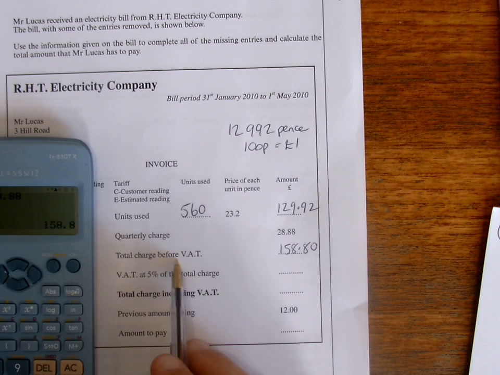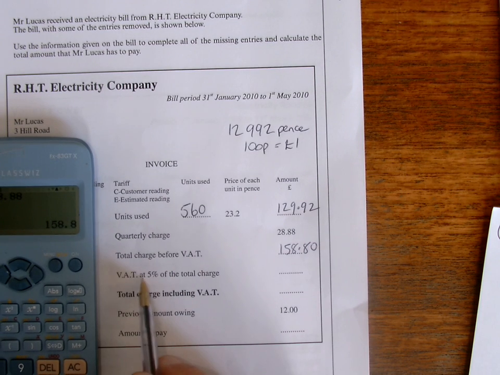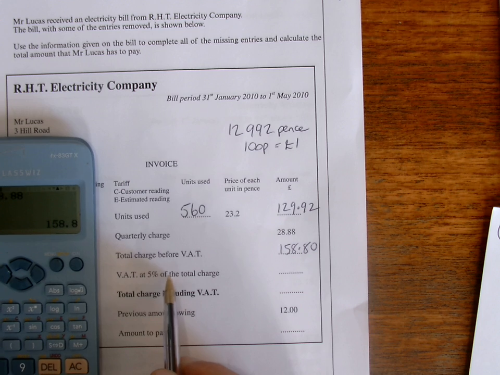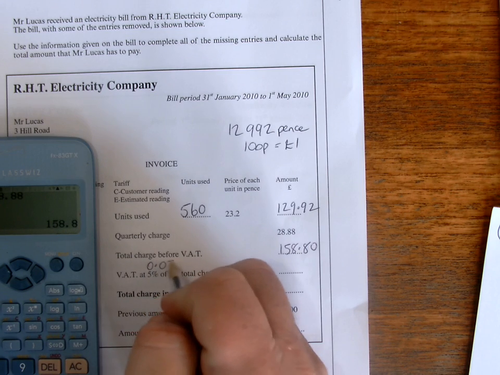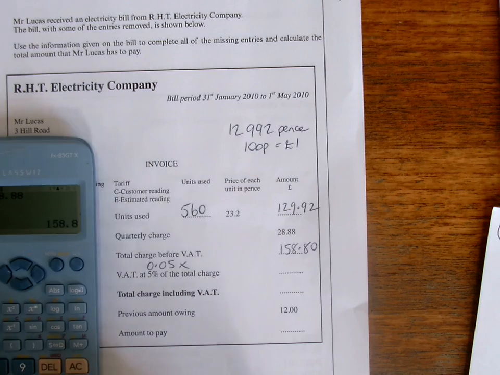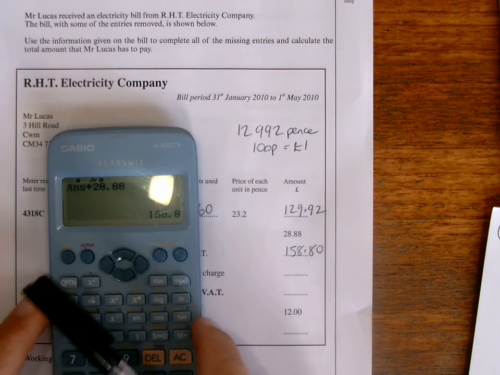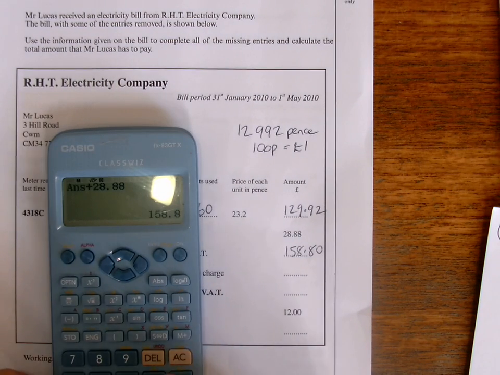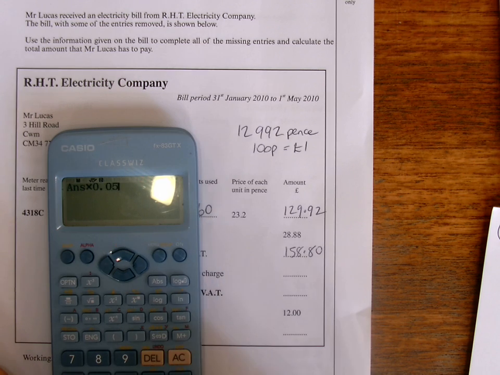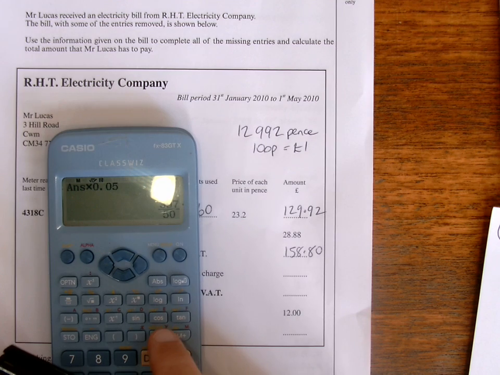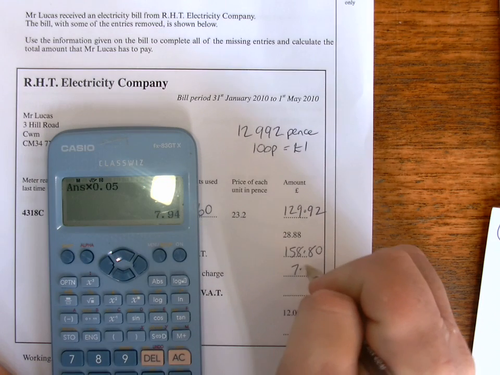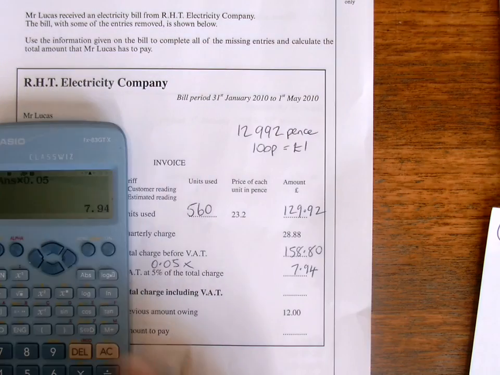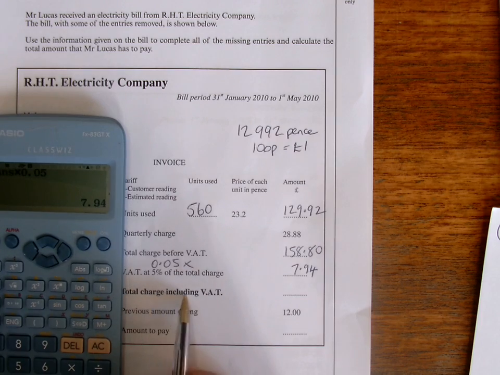So this is the total charge before VAT. Now we need to do VAT at 5%. Remember, when you work out 5% of something, you need to do 0.05 times. So my answer on here is 158.8. I need to times that by 0.05, press equals, press the SD, and I get £7.94.